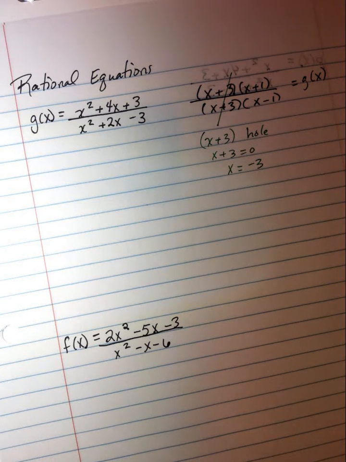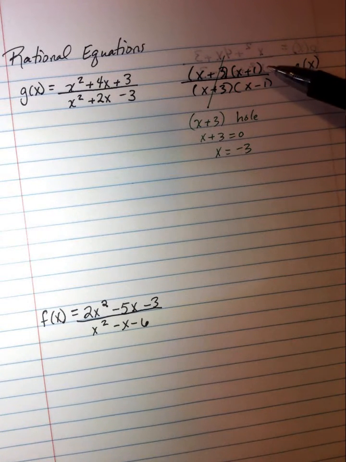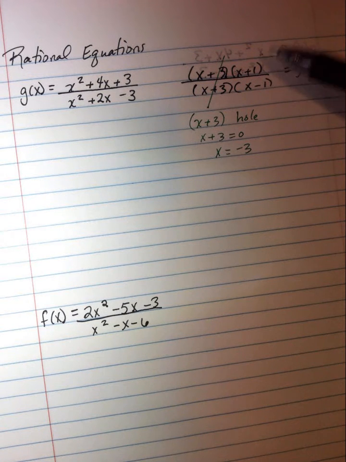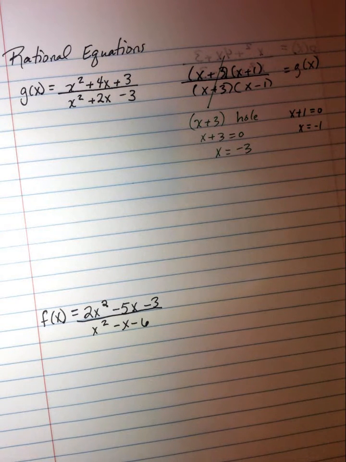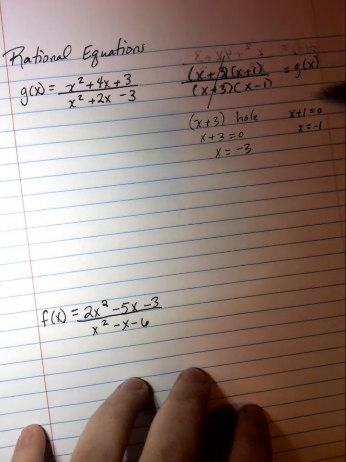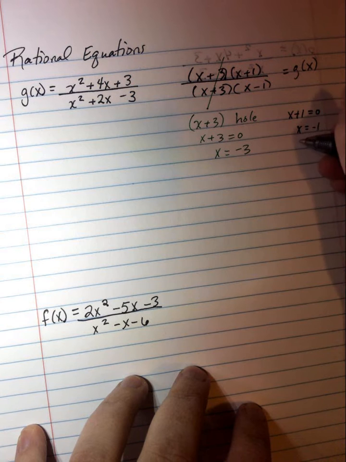So what's left after you take out the common factors is your x plus 1 in your numerator. So x plus 1 equal to 0. So something occurs at x is negative 1. Notice this was 0 in your numerator. If 0 is in your numerator, that's fine. That means your whole answer is going to be a 0, which means you have a zero, as in an x-intercept.